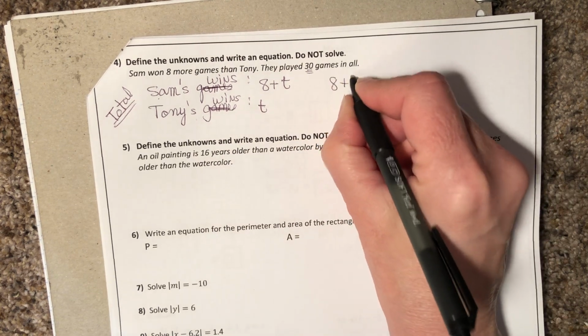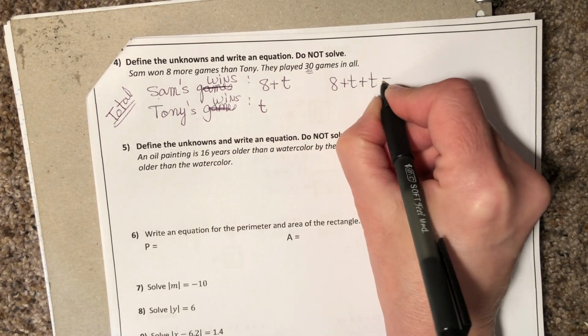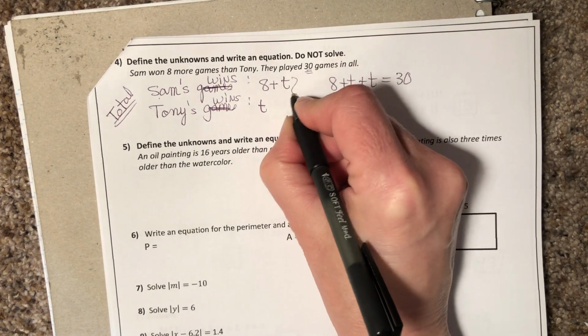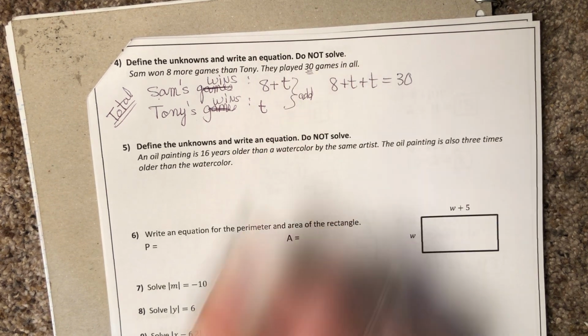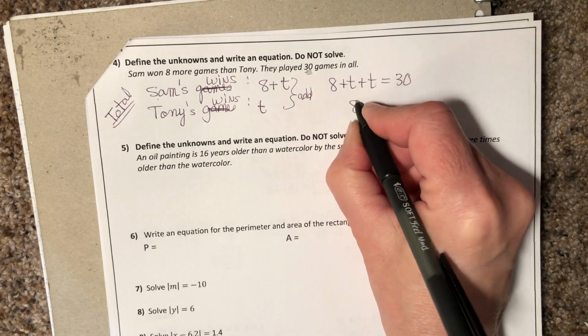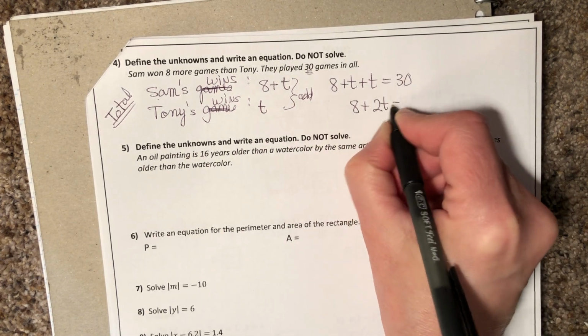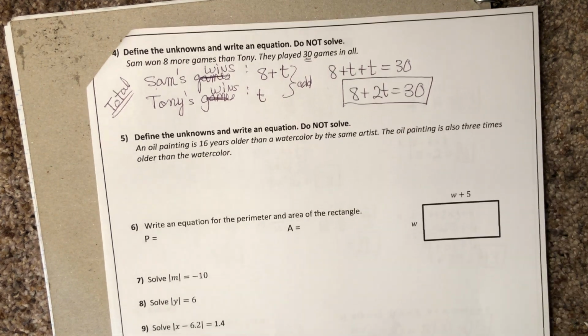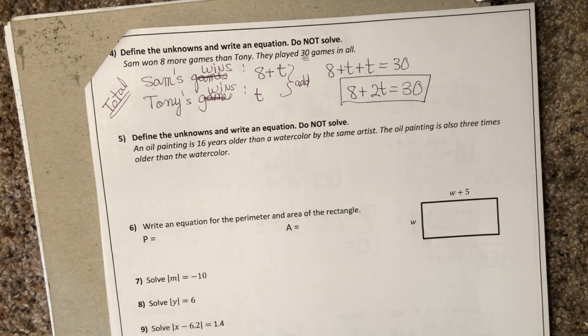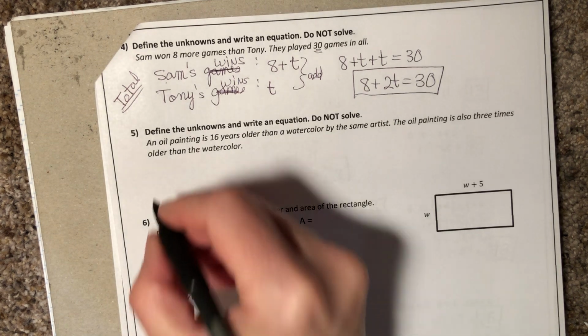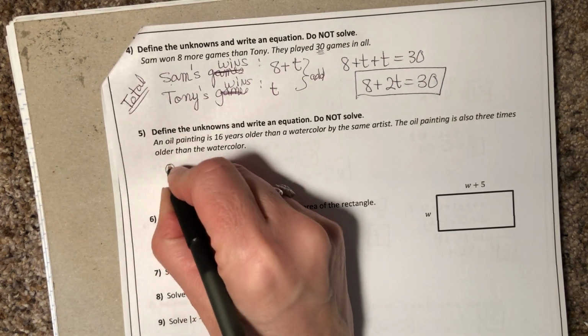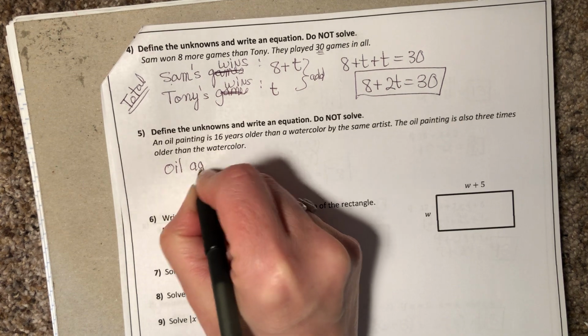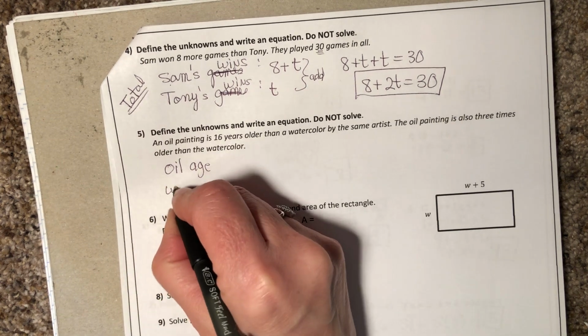So you could either do 8 plus t plus t equals 30, right? These are going to get added. Or you could simplify calling it 8 plus 2t equals 30. Then number 5, it says an oil painting is 16 years older than a watercolor by the same artist. The oil painting is also 3 times older than the watercolor. So I'll just say oil age and watercolor age.